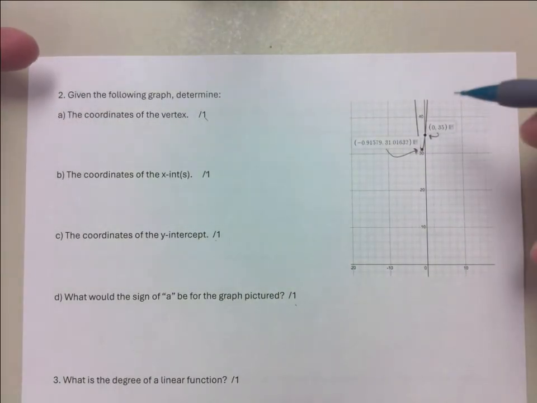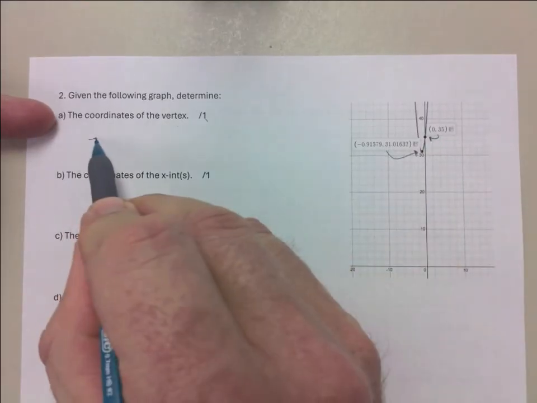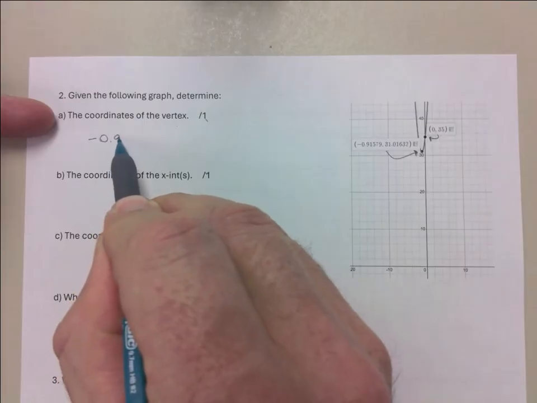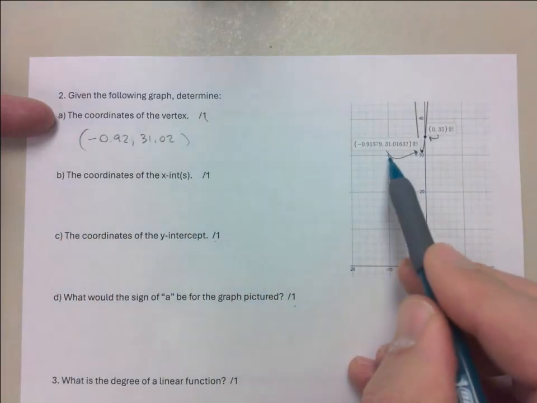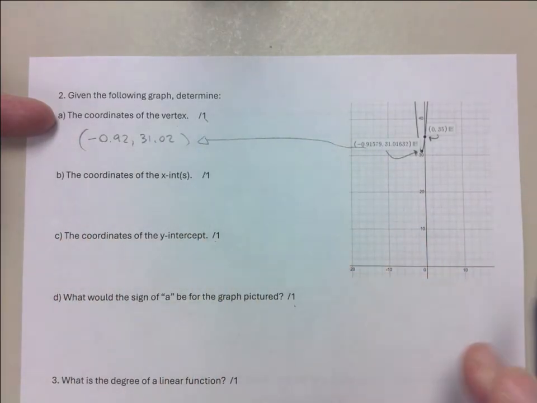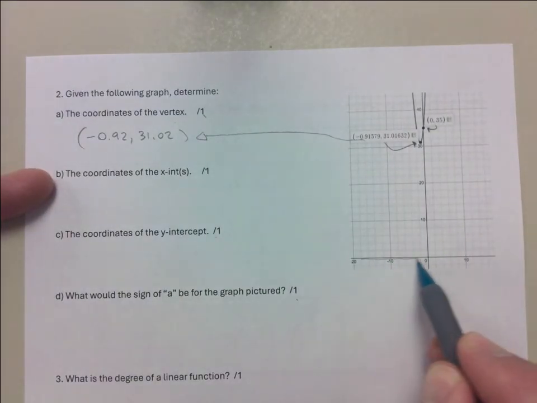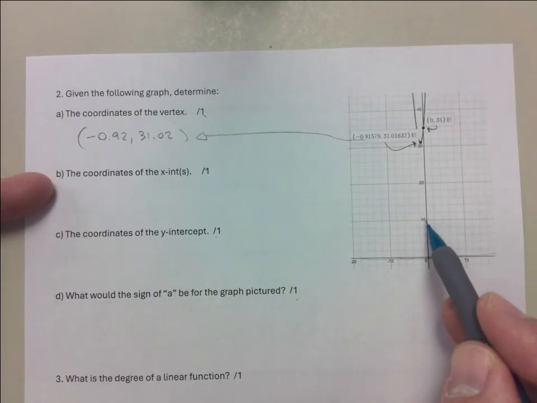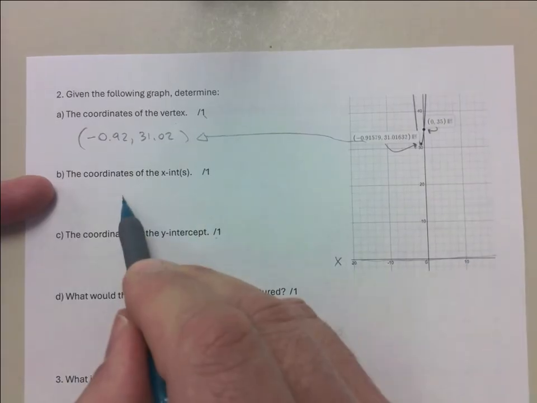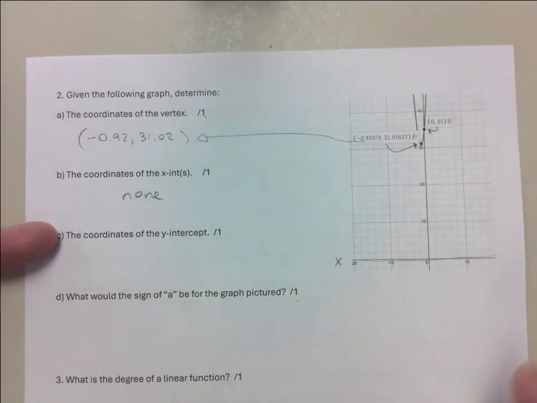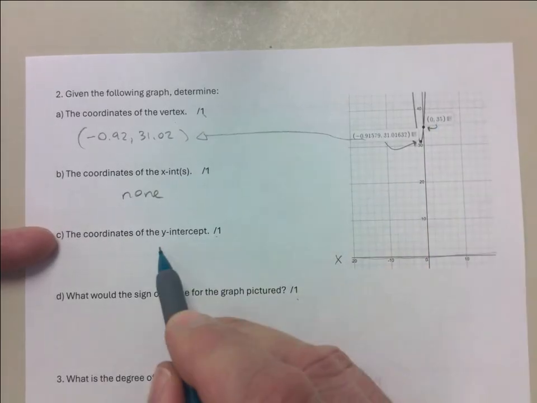So given the following graph, determine the coordinates of the vertex. So I just wanted you to read that. It's -0.92, 31.02 if you round to 2 decimals, right? Just off of that, that's how you answered it. Coordinates of the x-intercept. This is your x-axis down here, right? When y is equal to 0, this is your x-axis right here. So there are none. That's all I needed you to say there. Coordinates of the y-intercept, it's 0.35.